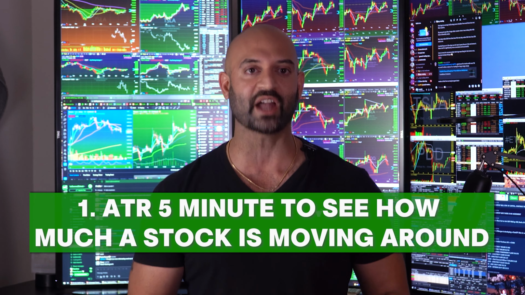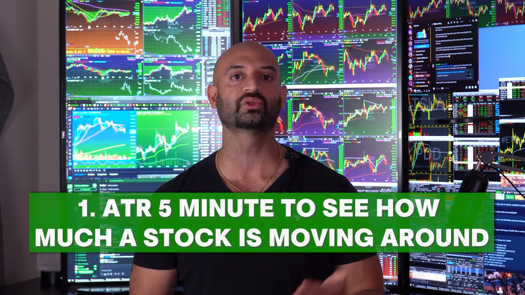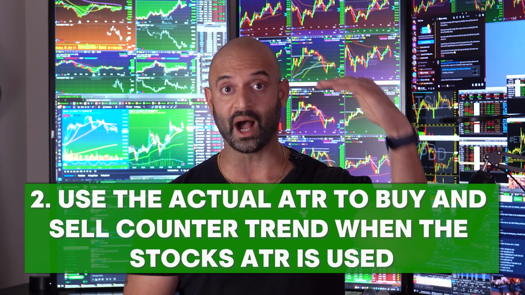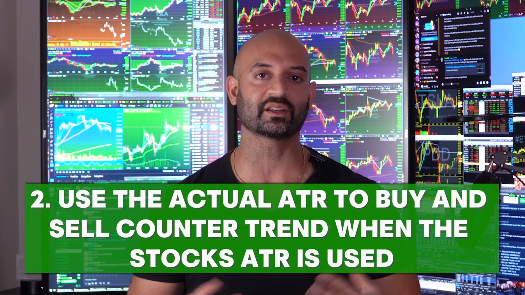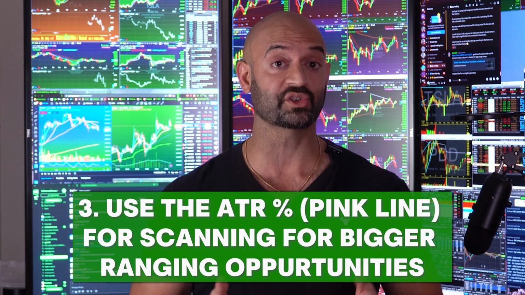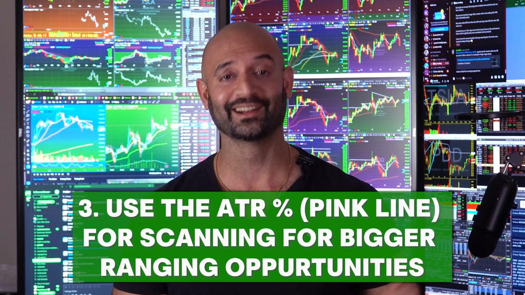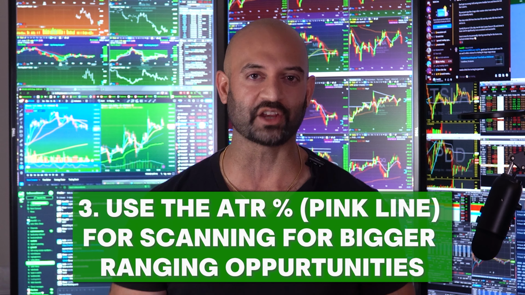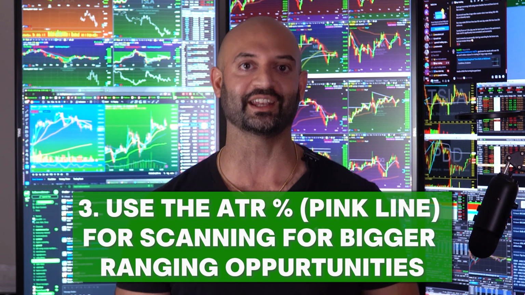So when I'm placing my stop losses, I don't place them too tight. For example, if you had an ATR of 1 on a 5-minute chart and you're using a 20, 30 cent stop loss, guess what's going to happen? You're going to get stopped out. Then I use the actual ATR as ways to buy and sell counter trend when the stock's ATR is used. And then lastly, I use the ATR percentage, that's your pink line, for scanning and finding those bigger ranging opportunities that still have liquidity in it.